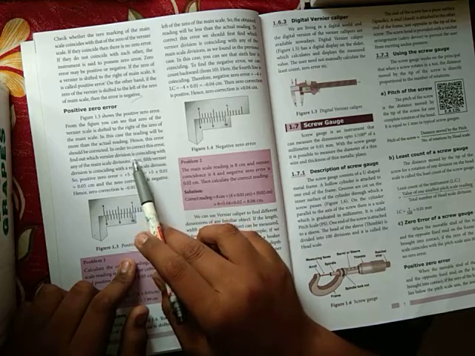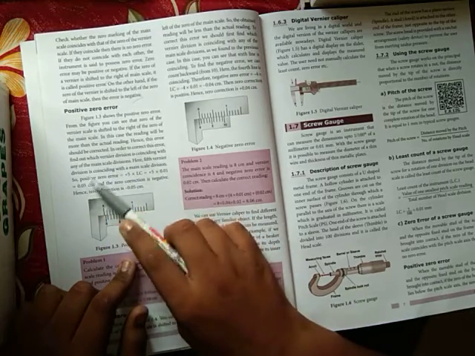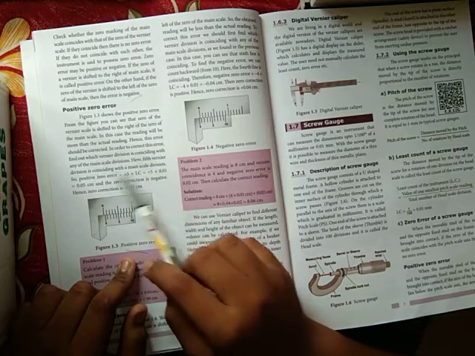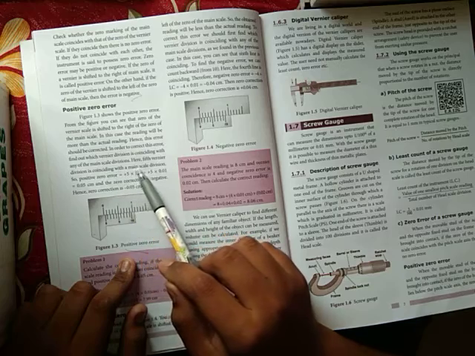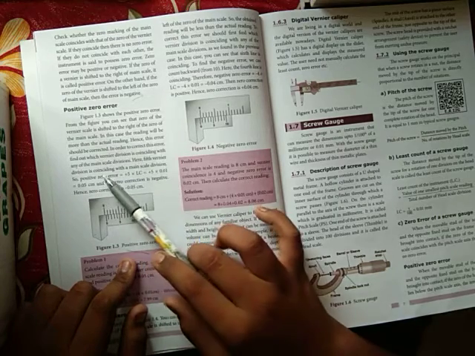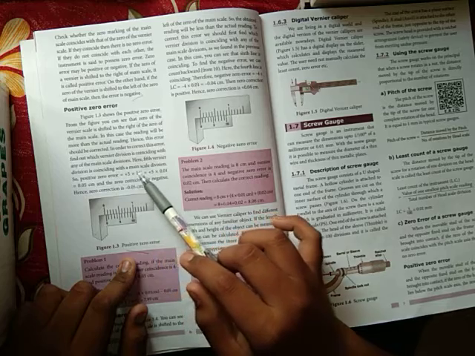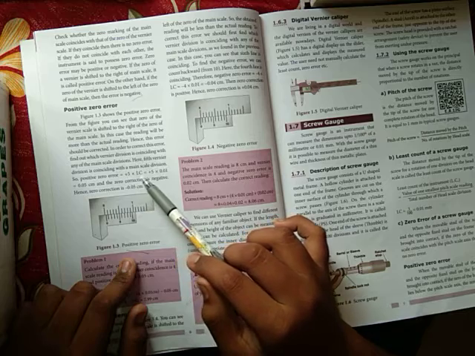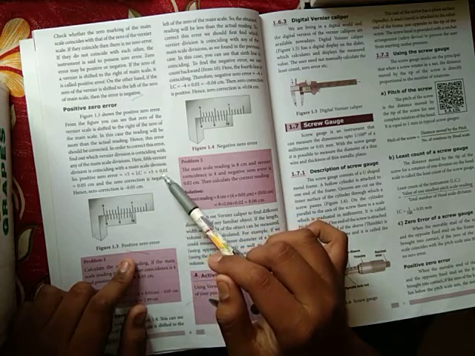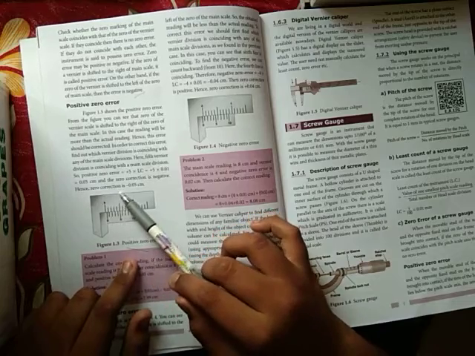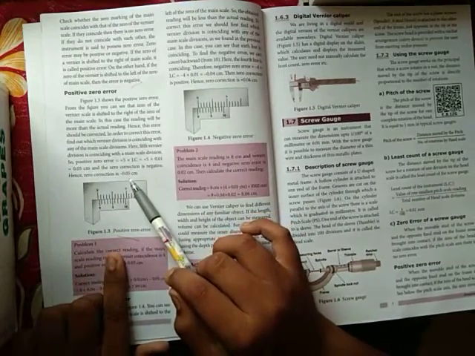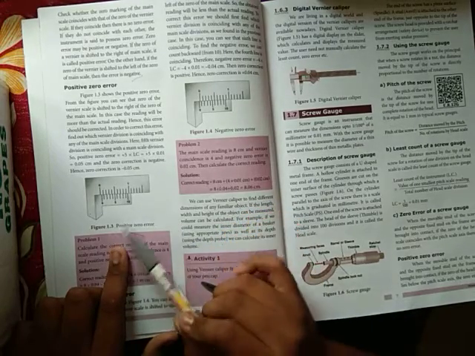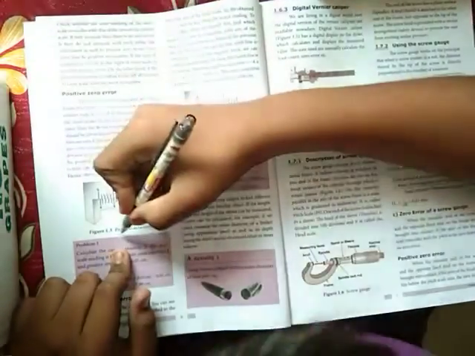In order to correct this error, find out which vernier division is coinciding with any of the main scale divisions. Here, the fifth vernier division is coinciding with a main scale division. So, positive zero error equals plus 5 into LC equals plus 5 into 0.01 equals 0.05. Hence, the zero correction is minus 0.05 centimeter.